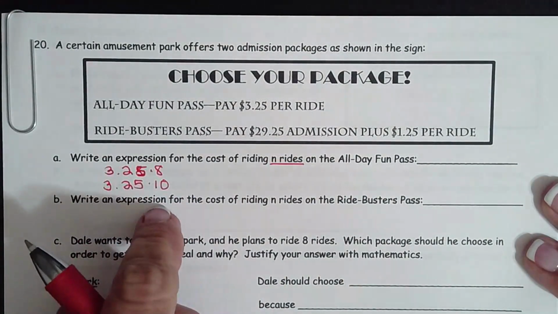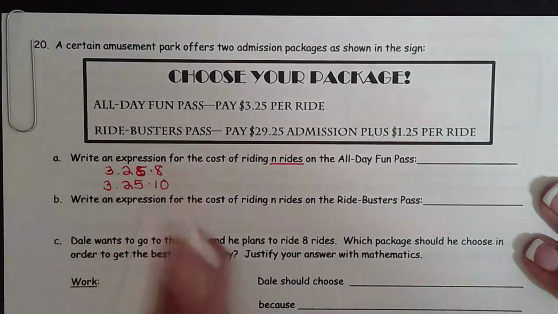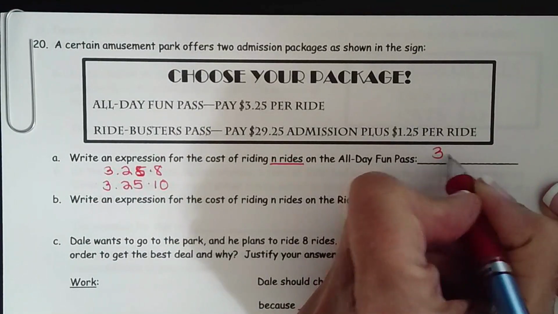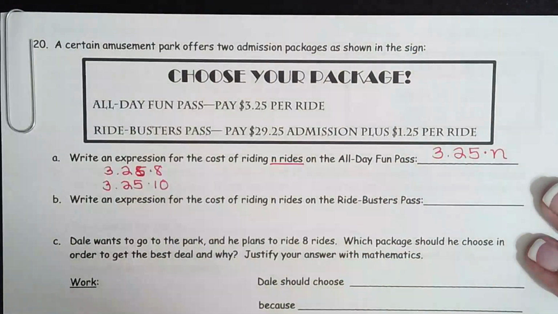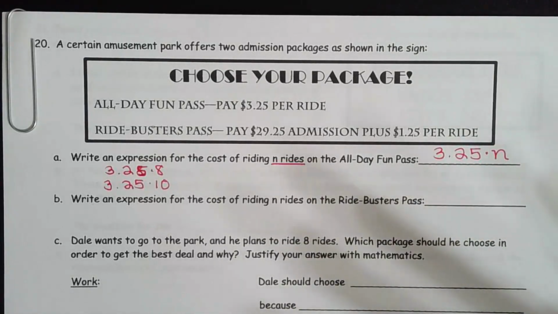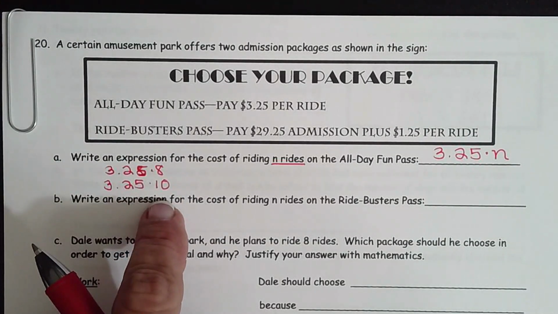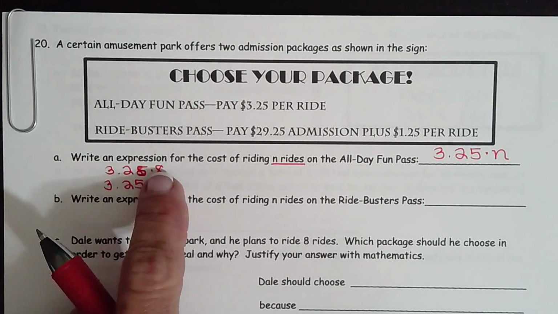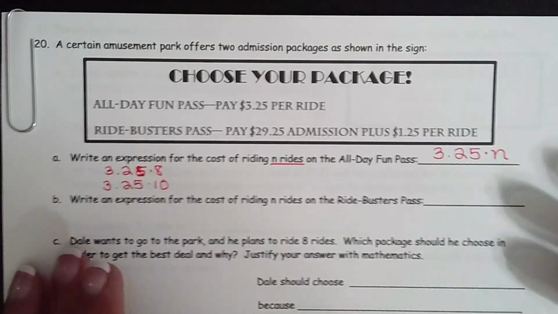If there's n rides, it will be $3.25 times n, or just $3.25n. You can write times n or just $3.25n if you like. So that's the trick when you're trying to write an expression: come up with some real numbers and see the pattern. The pattern is the cost times how many rides. So if it's n rides, times n.